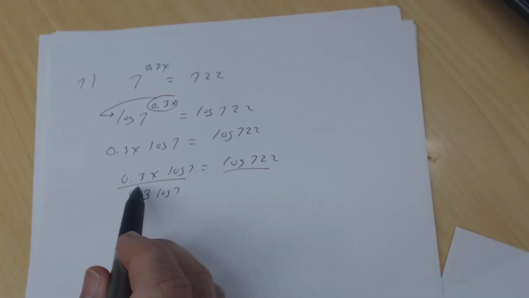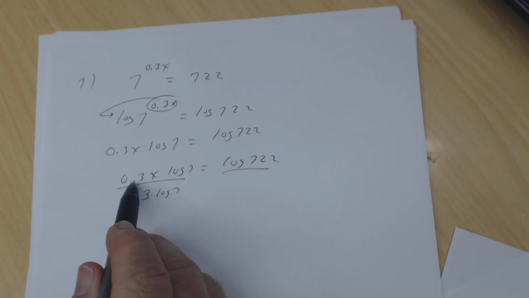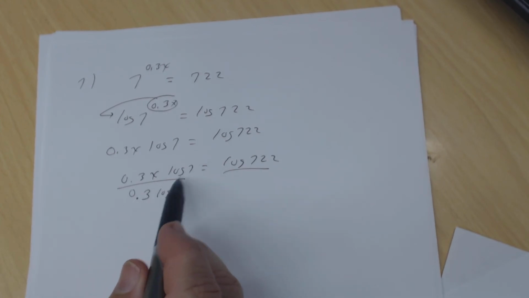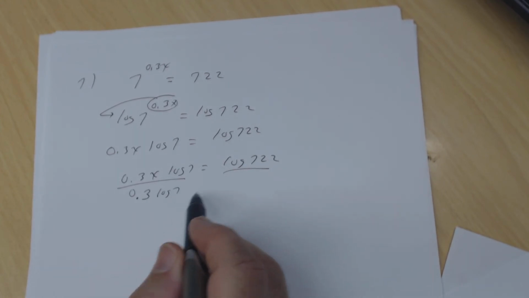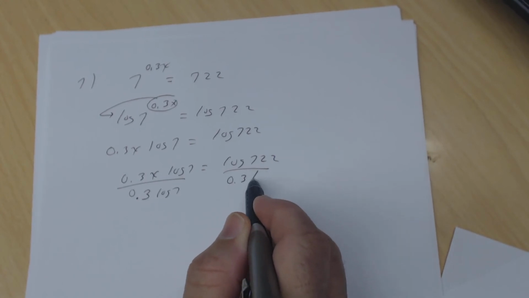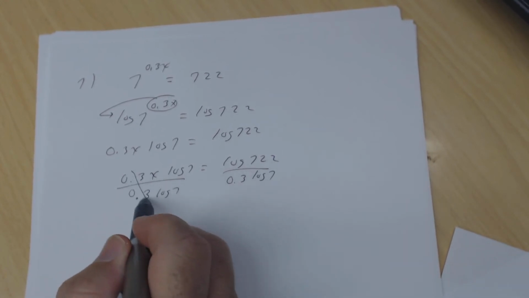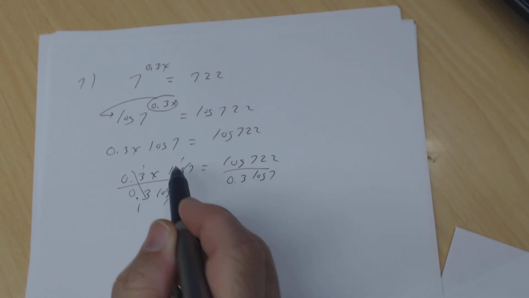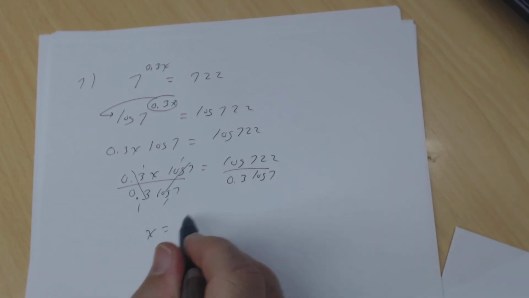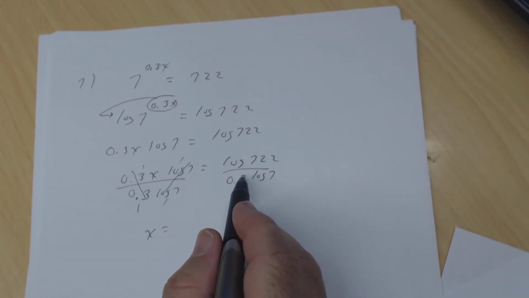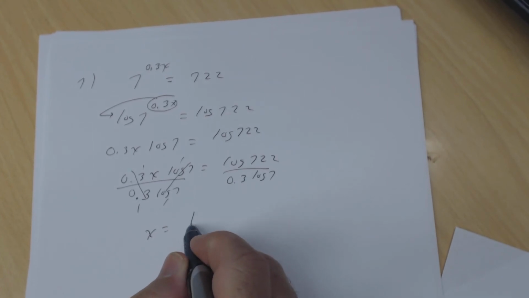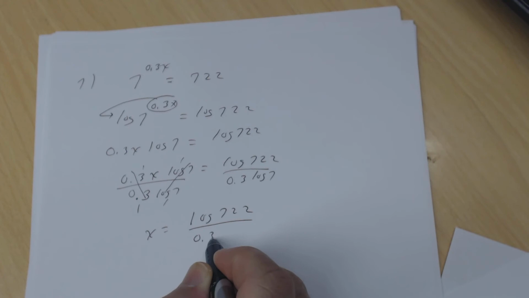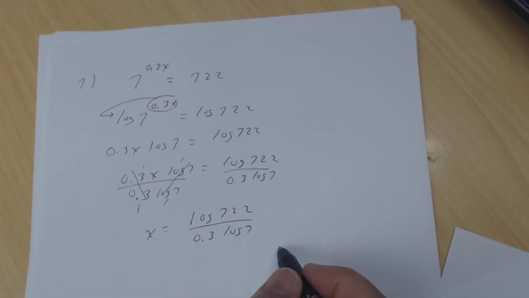And now, if you notice, the 0.3's divide out, the log of 7's divide out, and you're left with x. Alright, so be a little bit careful with that one. So x equals, and that will be the answer in terms of logarithms: the log of 722 divided by 0.3 times the log of 7.